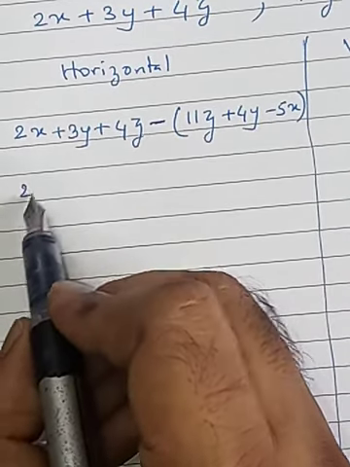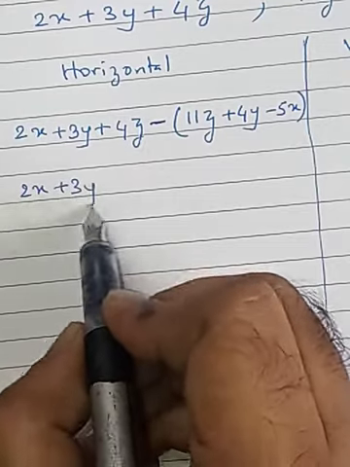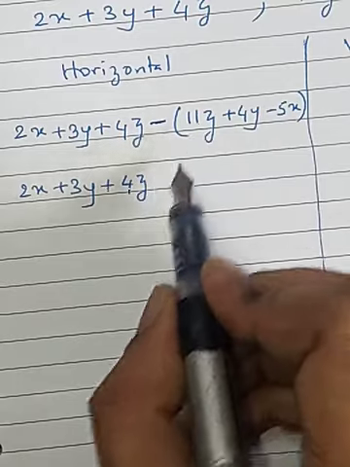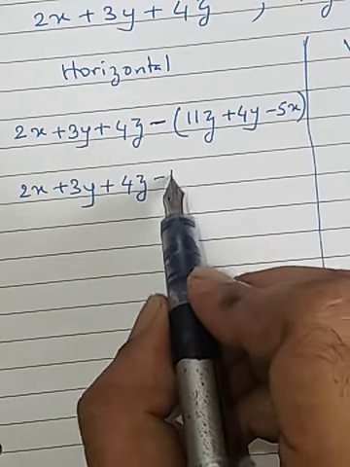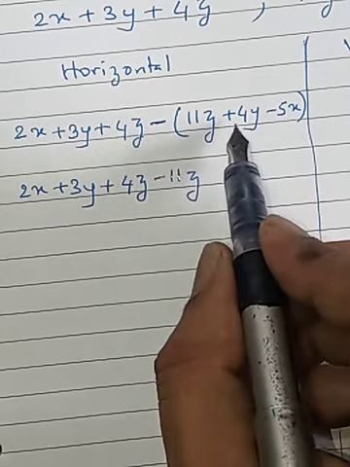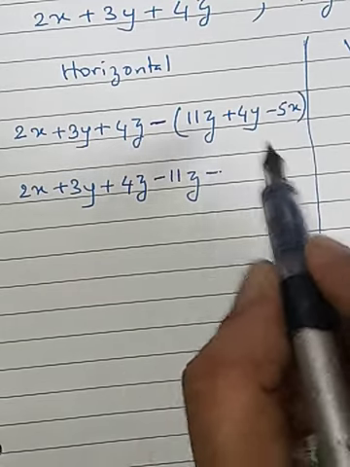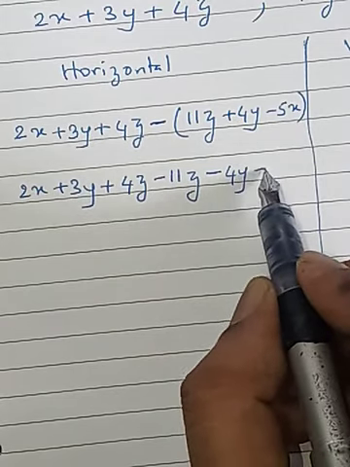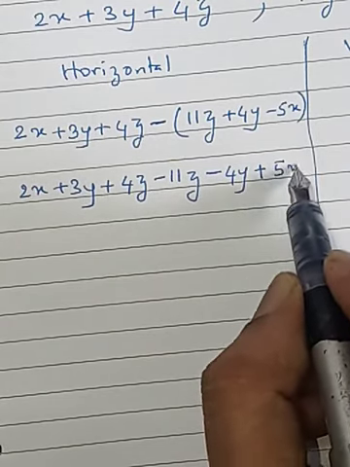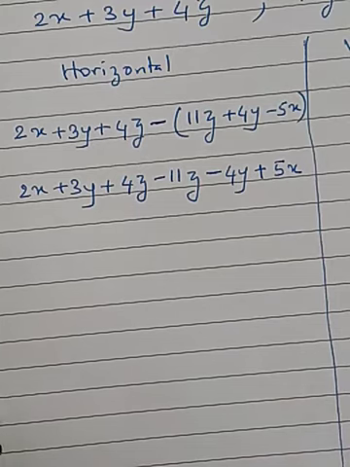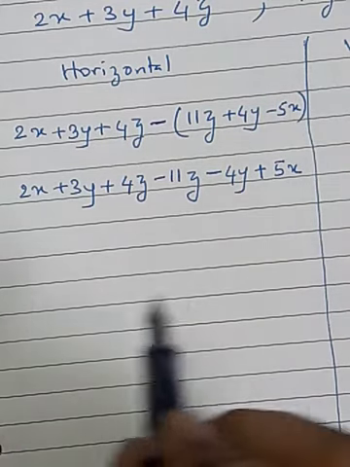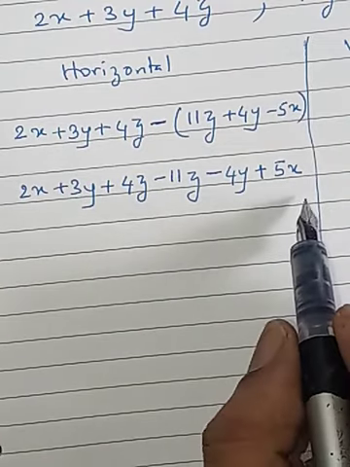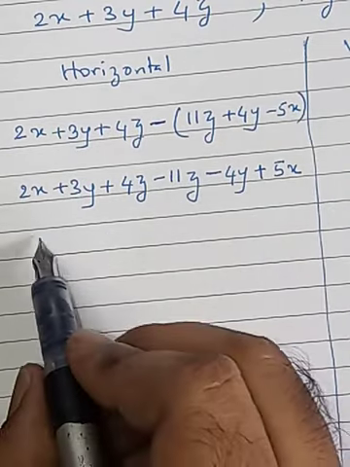So I write 2x plus 3y plus 4z. The plus 11z will become minus 11z. Minus into plus, minus 4y. Minus into minus, plus 5x. Okay, great. Now, the same thing: I have to bring the like terms together.